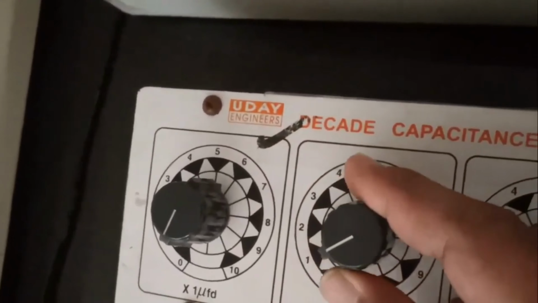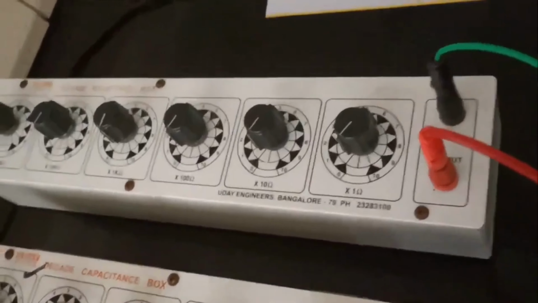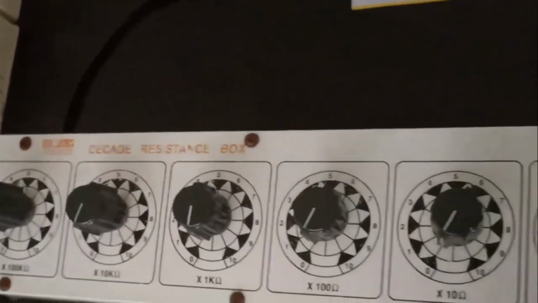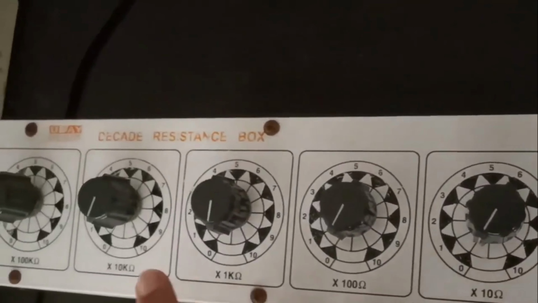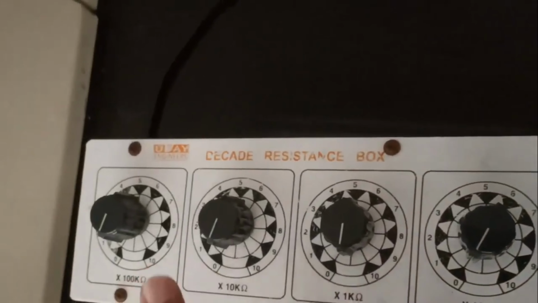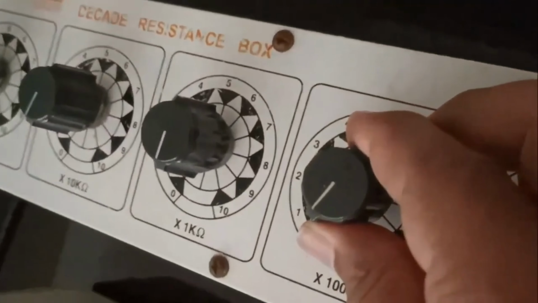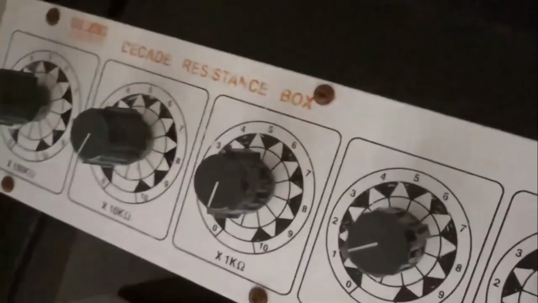In the variable resistance box, we are applying 100 ohm. Now everything is set.